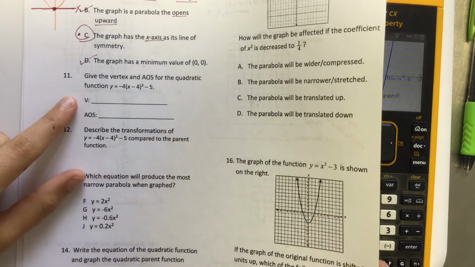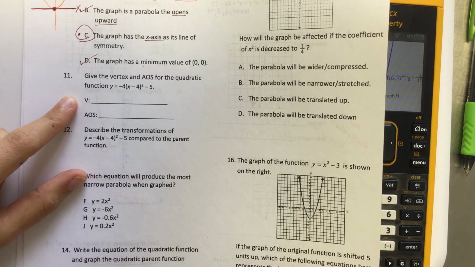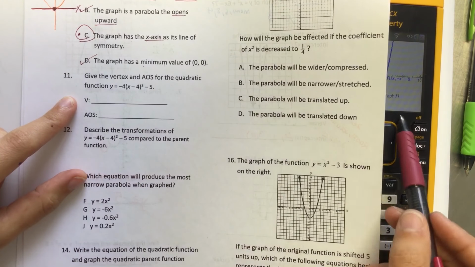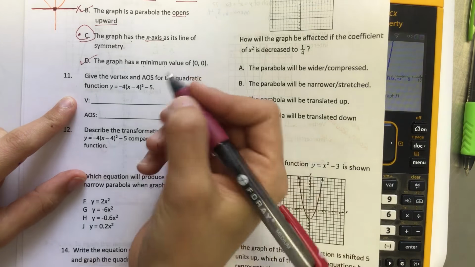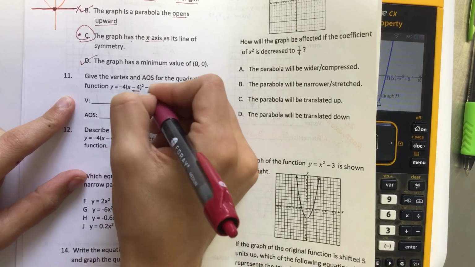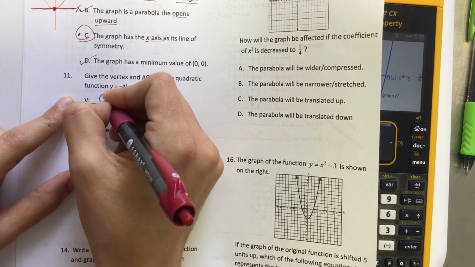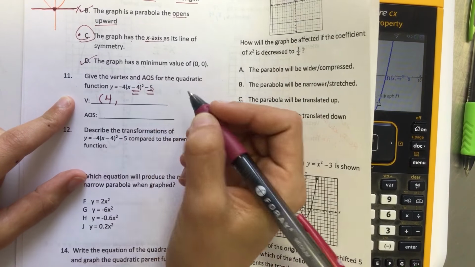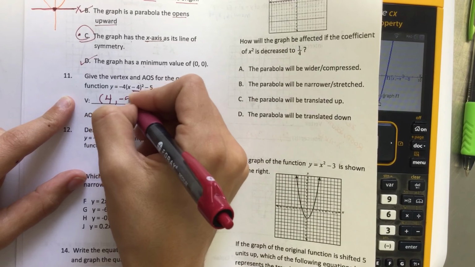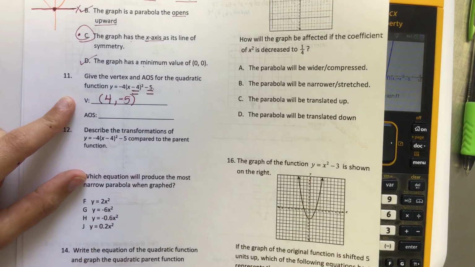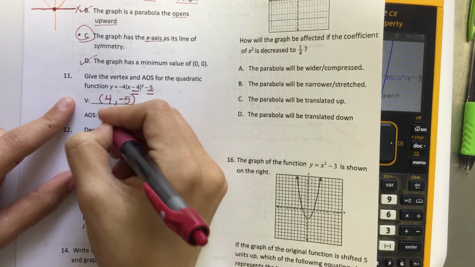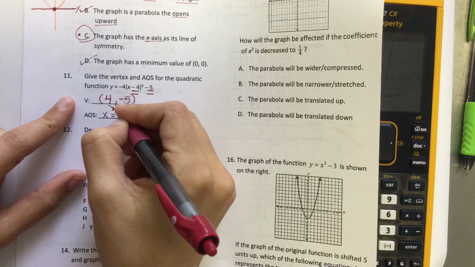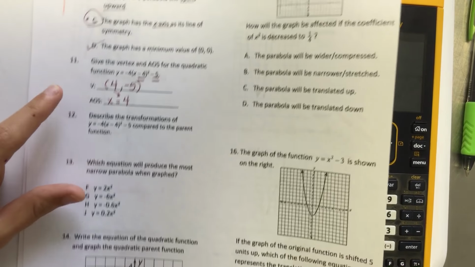Number 11, give the vertex and axis of symmetry for the quadratic function. So I could put this in my calculator and look for the vertex, but because this is in vertex form, I could also use these numbers, and it's the opposite of the inside, so a positive 4, comma, negative 5. And our axis of symmetry always comes from the x value of our vertex, so x equals 4.